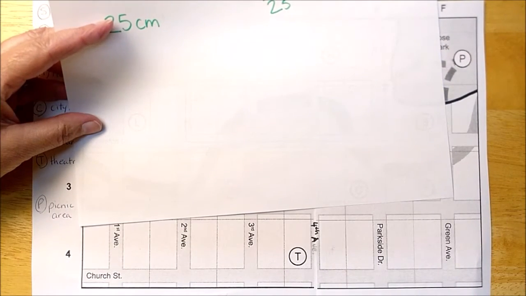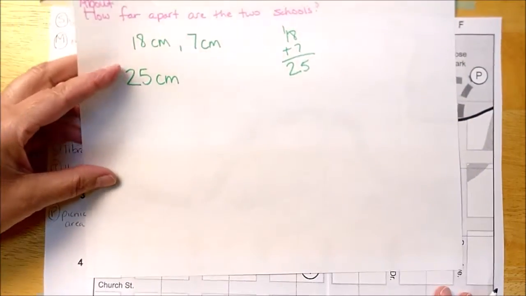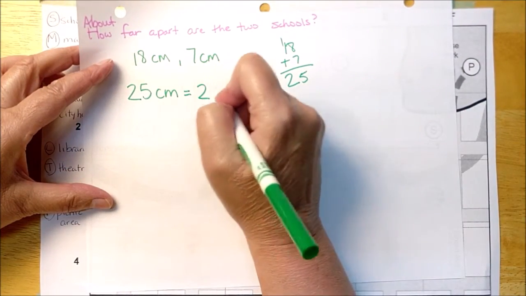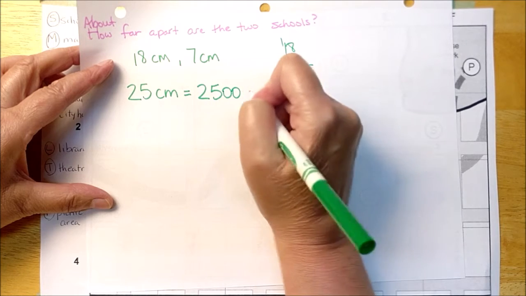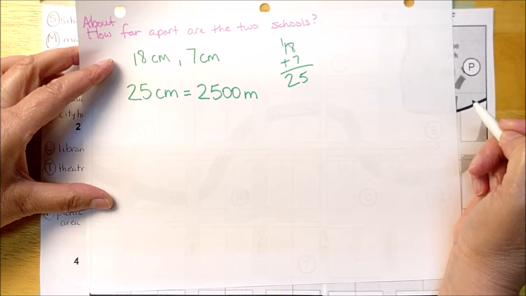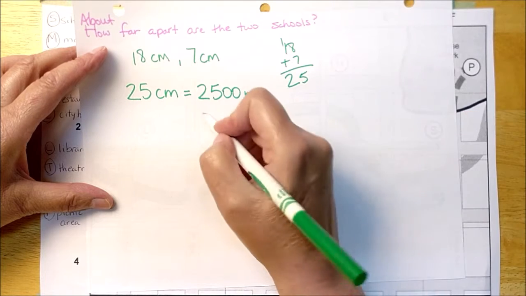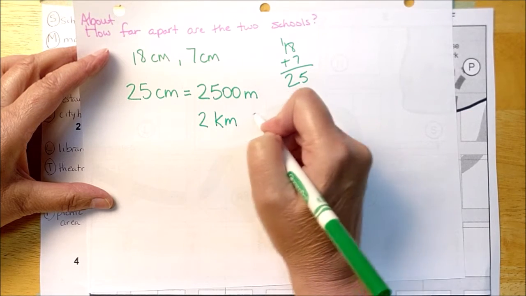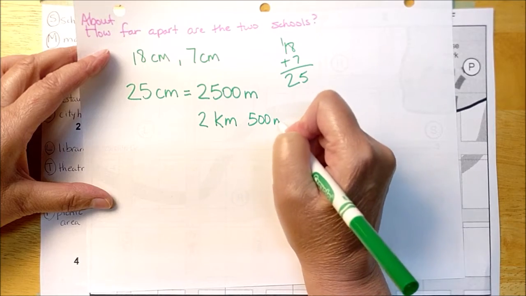But remember that 1 centimeter is 100 meters. So this actually would equal 2,500 meters. That's quite a distance, because that is 2 kilometers and 500 meters. So it's about 2.5 kilometers away, those two schools.